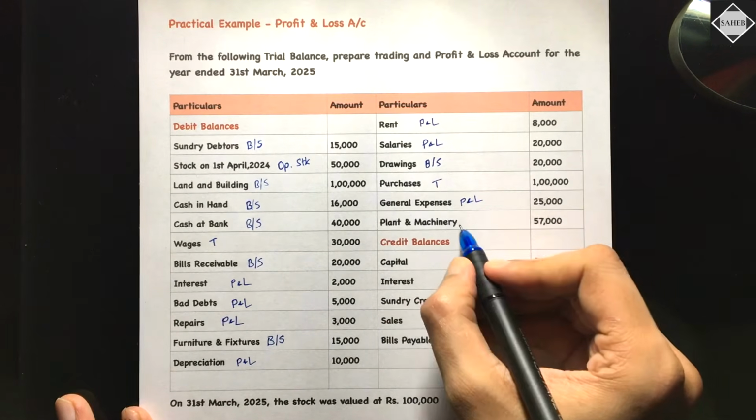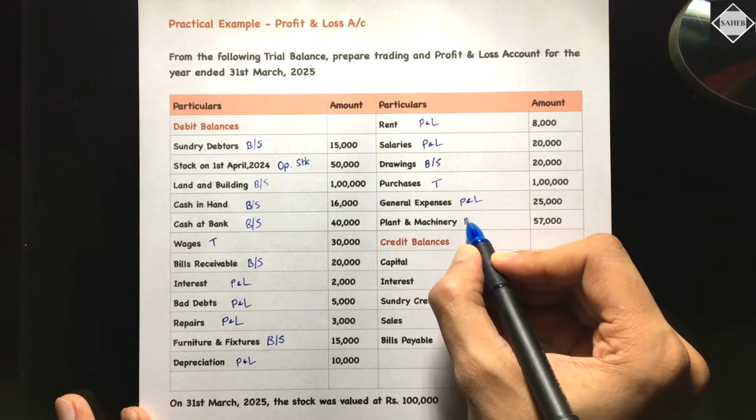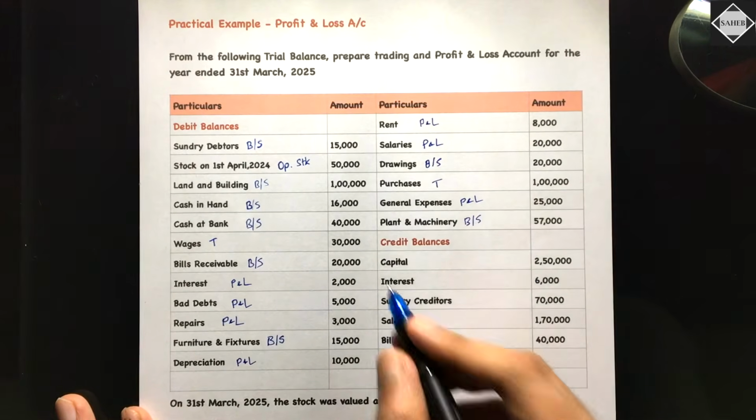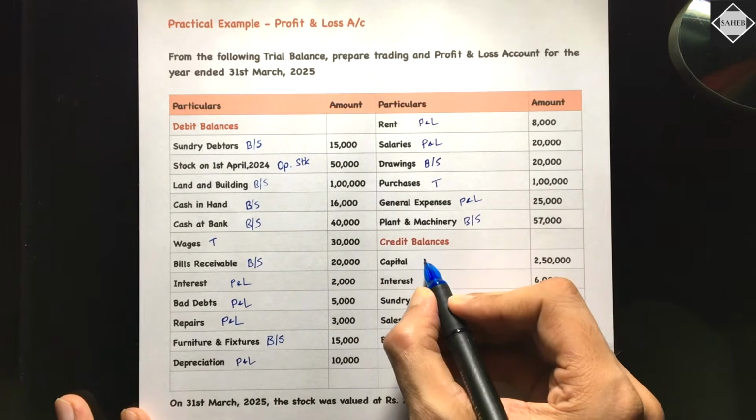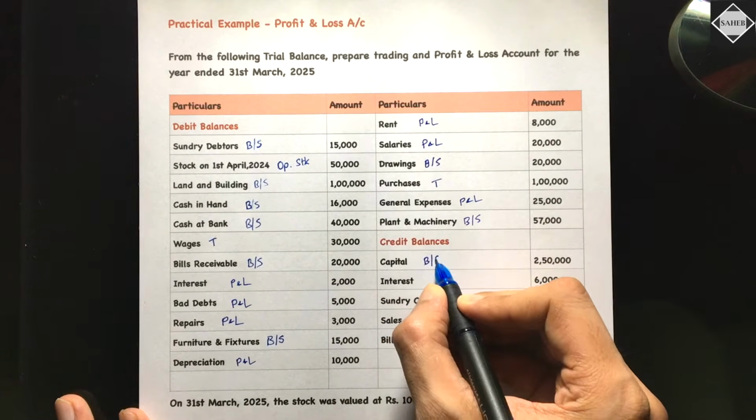Next we have plant and machinery. It's an asset. It will go in balance sheet. We are not concerned about that. Then see credit balances. Now credit balances are coming. First we have capital. Capital, it's not an expense nor income, so it will go in balance sheet.